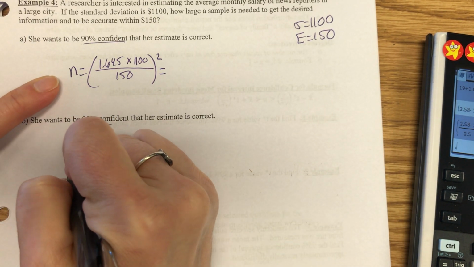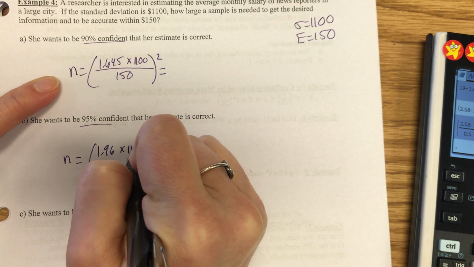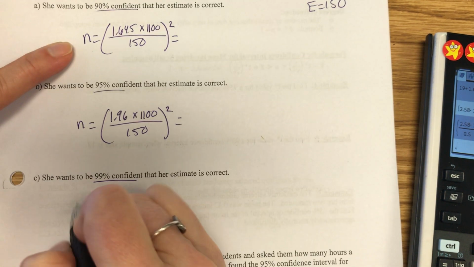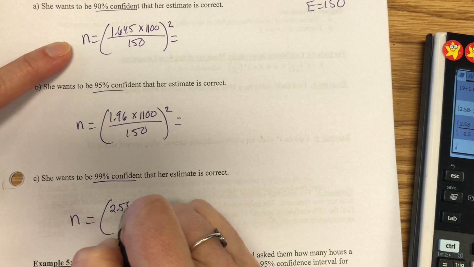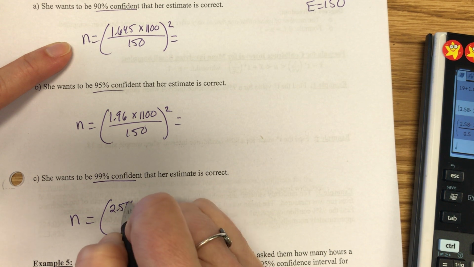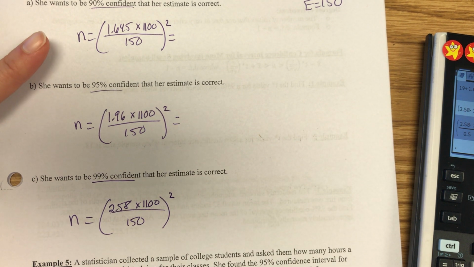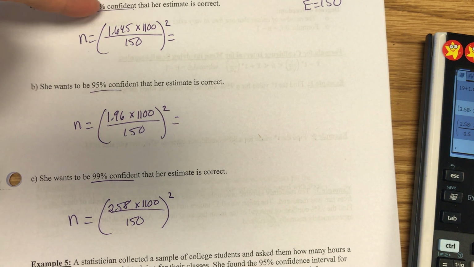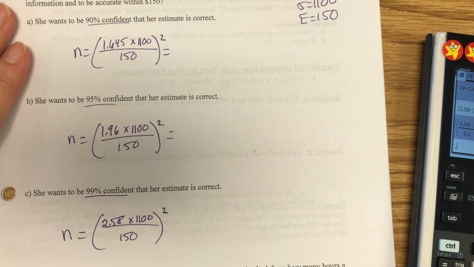Okay, versus 95% would be 1.96 times 1,100 over E, versus 99% would be 2.58 times 1,100 over 150. So in example 3, I manipulated the accurate within, our margin of error, each time. This time we're manipulating our confidence level. We're keeping our accurate consistent, but let's think about it.